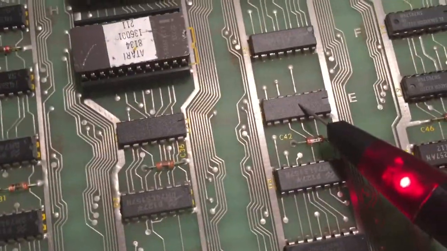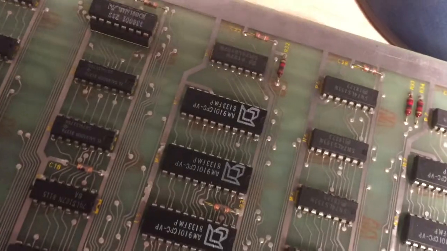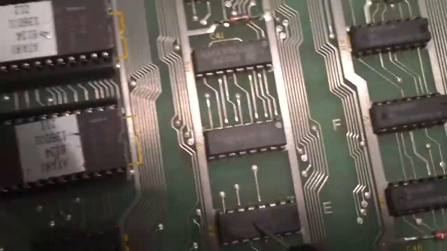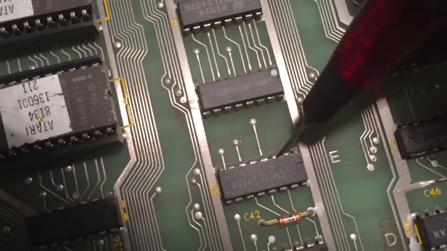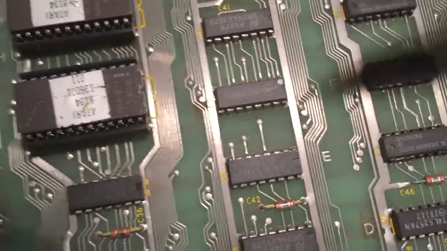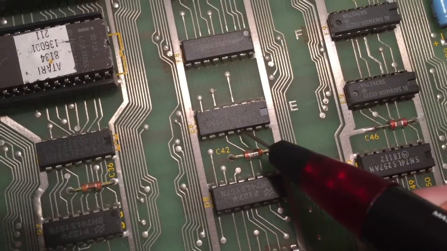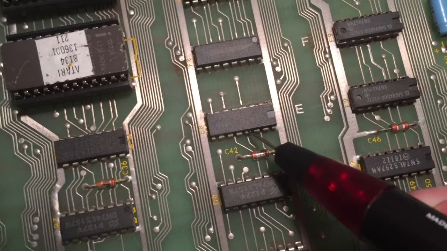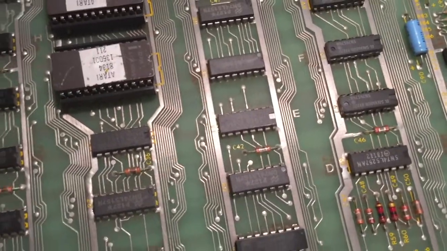Okay, so E8 is right here, E is there, and we got the 8 up here. So let's check pin 3, which is this one. Okay, this one appears to be low all the time. And 13 would be 16, 15, 14, 13. Okay, this is also low all the time, so there's actually no playfield data coming from the multiplexer.